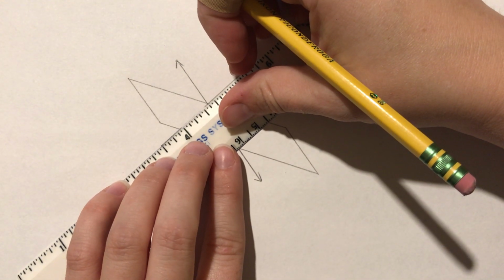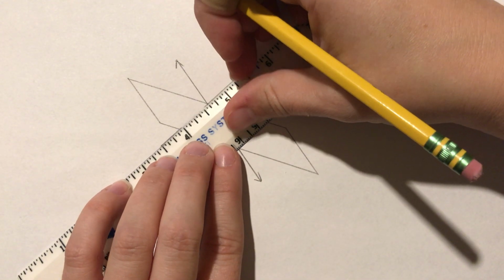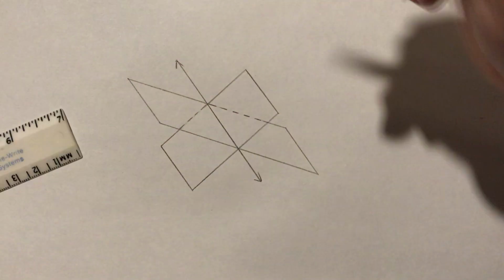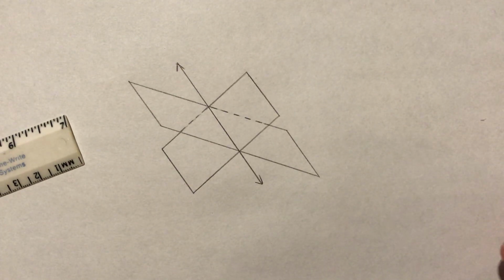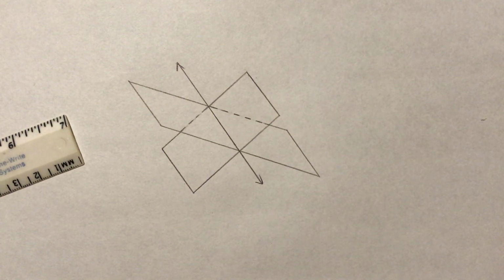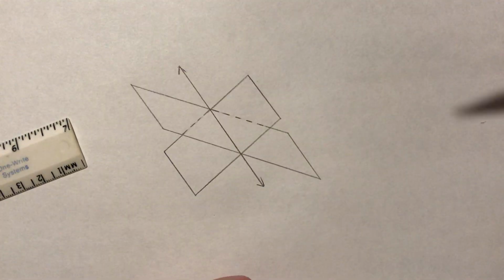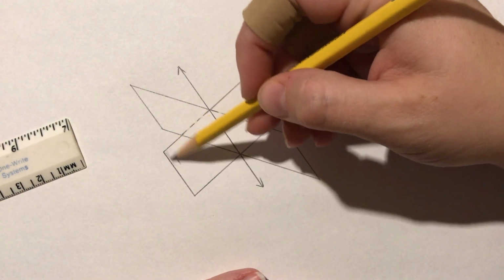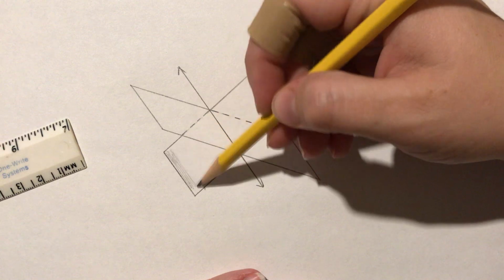Now there are other ways to draw diagonal lines. You can do it in a little different order, but this is just a way that I think is easy to do. And so there you have it. There's the intersection of two diagonal planes, and I'm just going to do a little bit of shading to make it a little more obvious and make it look nice.